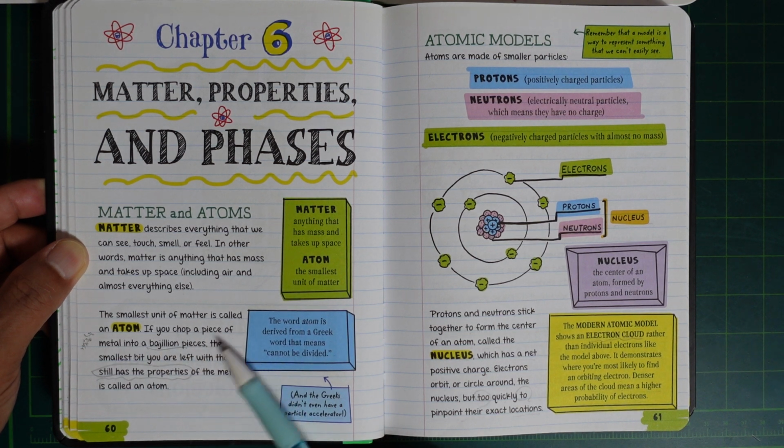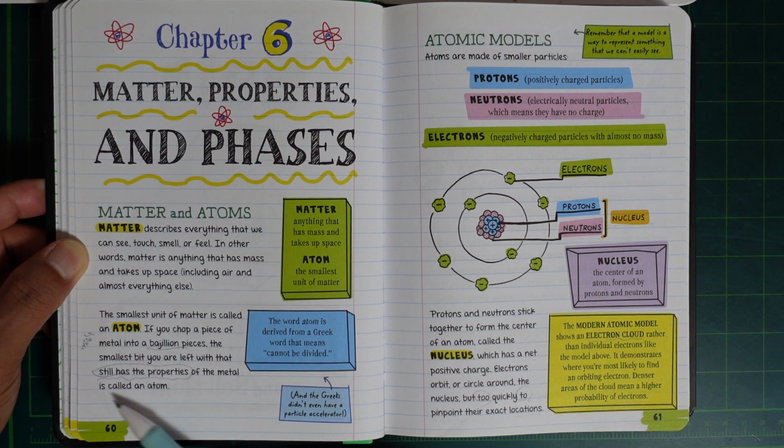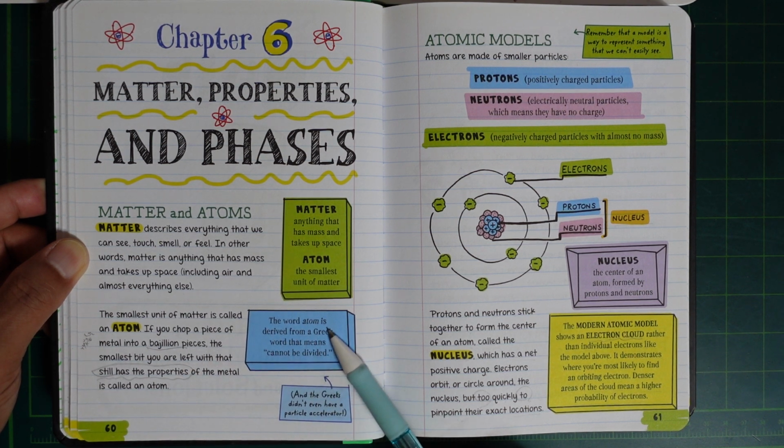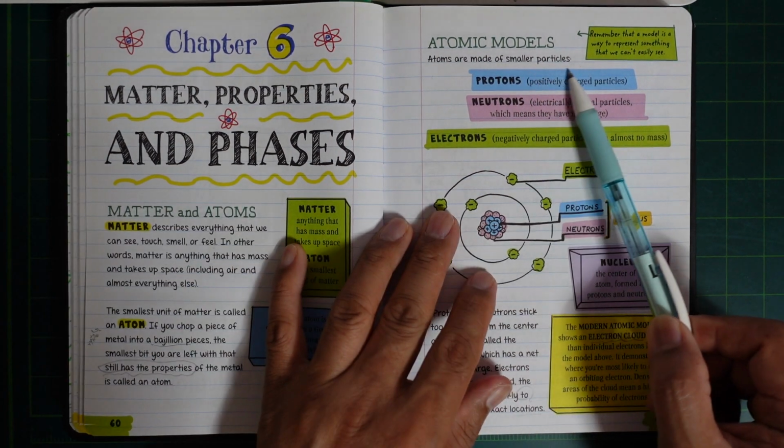If you chop a piece of metal into a bajillion pieces, the smallest bit you are left with that still has the properties of the metal is called an atom. The word atom is derived from a Greek word that means cannot be divided, and the Greeks didn't even have a particle accelerator.